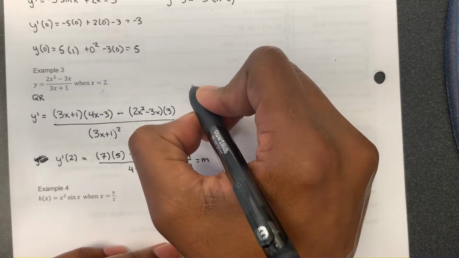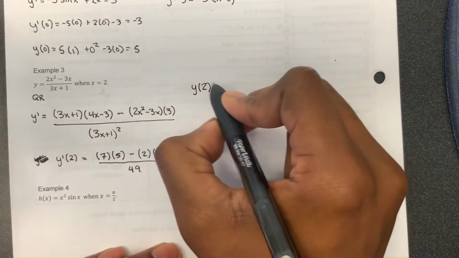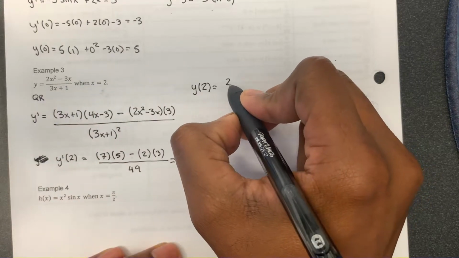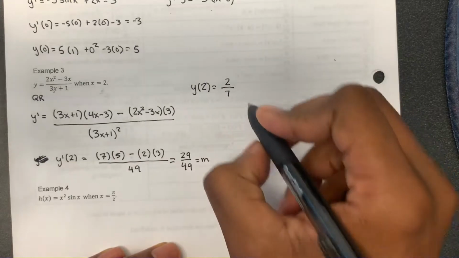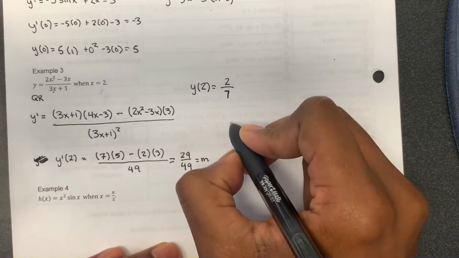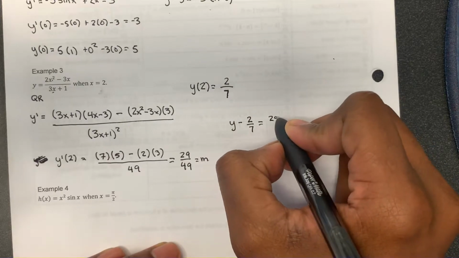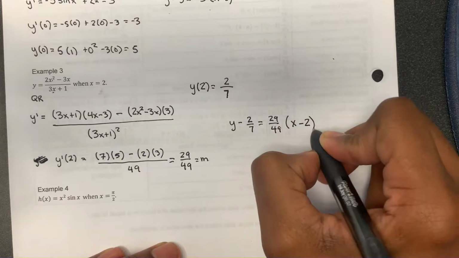And the y coordinate that goes along with x equals 2 is, let's see, on the top we get 4 times 2 is 8 minus 6 is 2. So 2 over 2, 6 plus 1 is 7. So in point slope form, we have y minus 2/7 equals 29 over 49 times x minus 2.